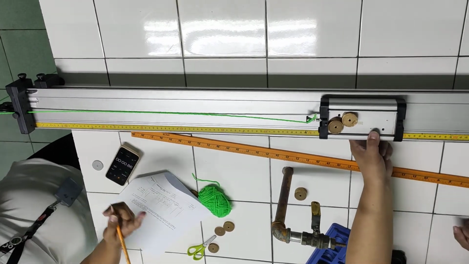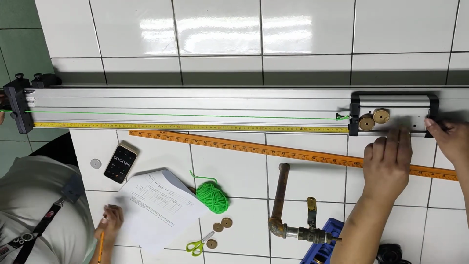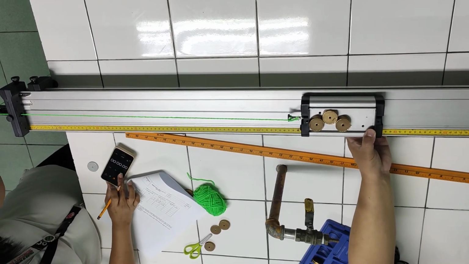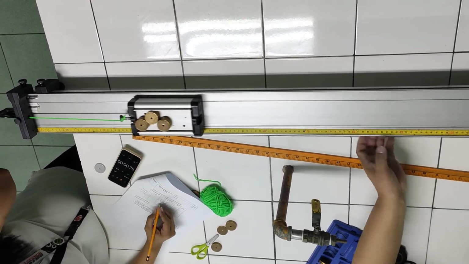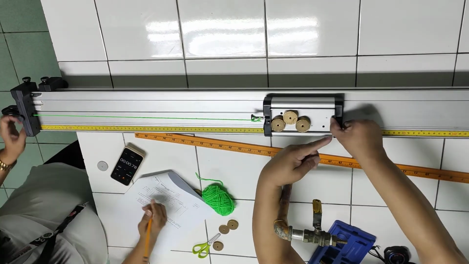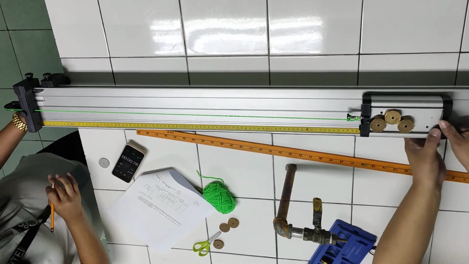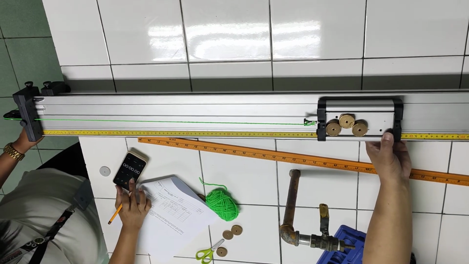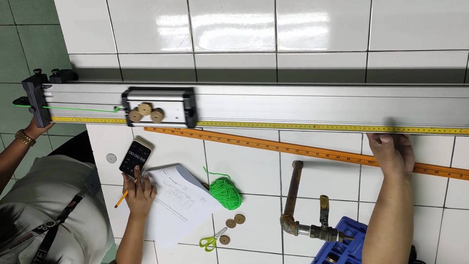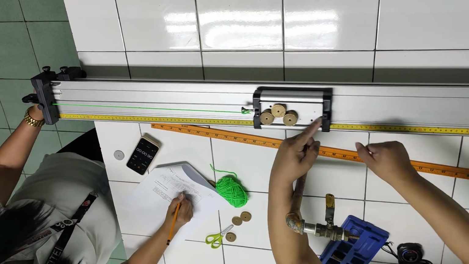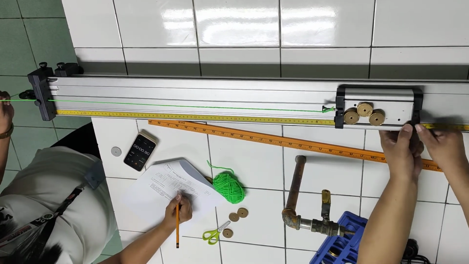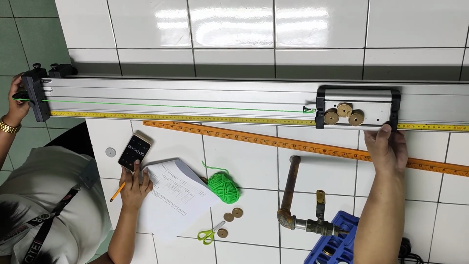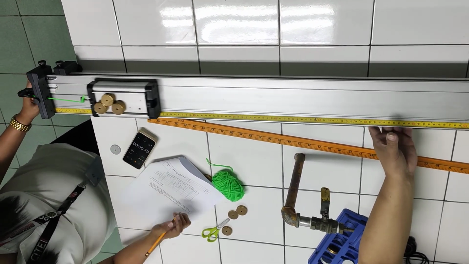Now, another 100 grams for the cart. Okay, 1.27. 0.78. Closer. 0.9. Closer. 0.7.